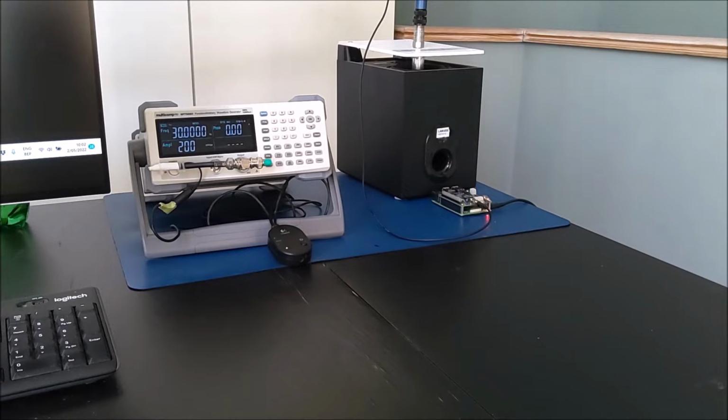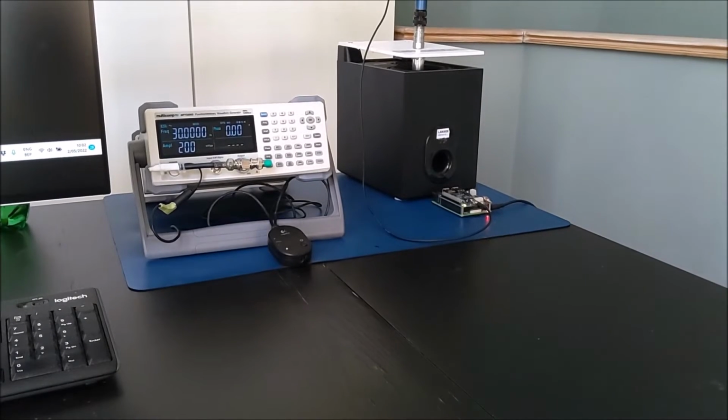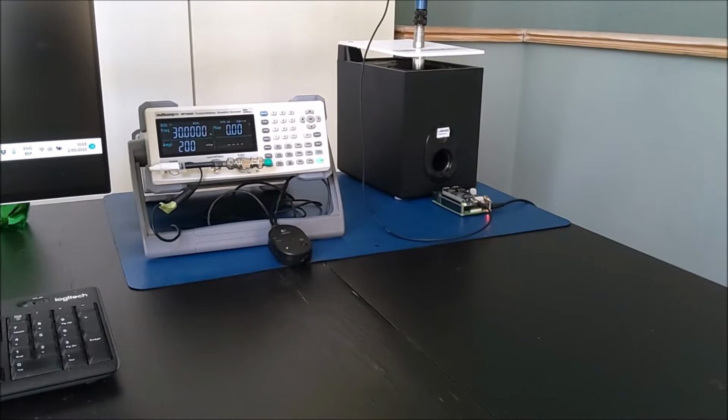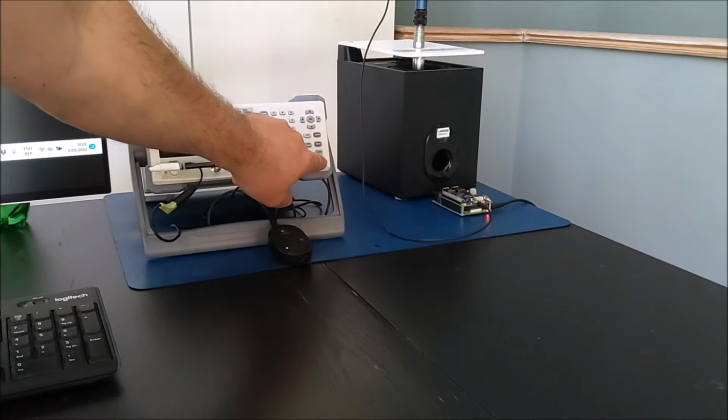the DAQ board. I'm just going to check if I get some samples in when I turn on the function generator. This is not programmed yet, this is just a plain test. And that is working, turning the output off.